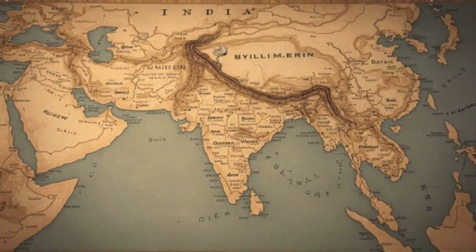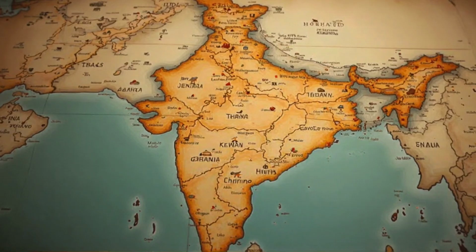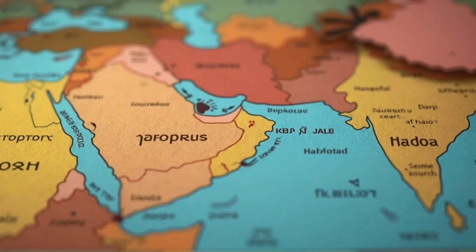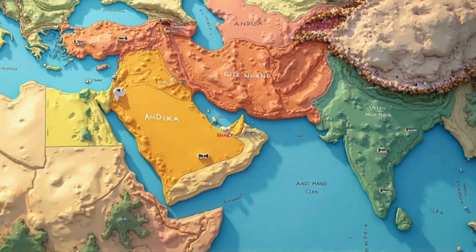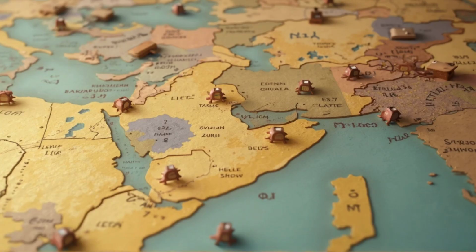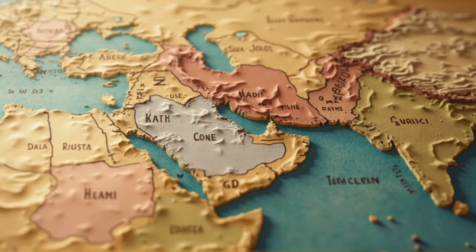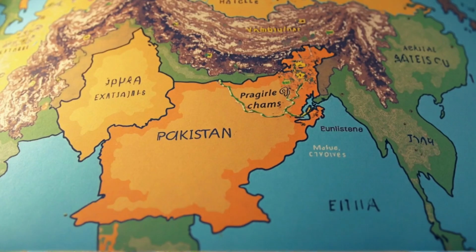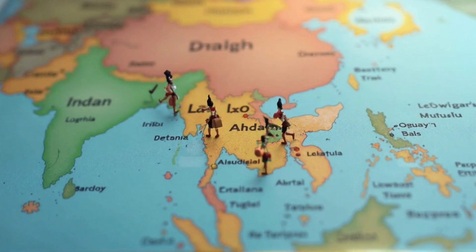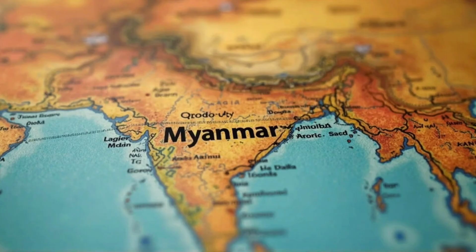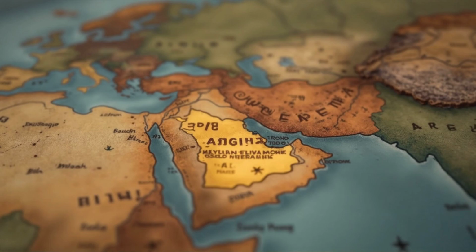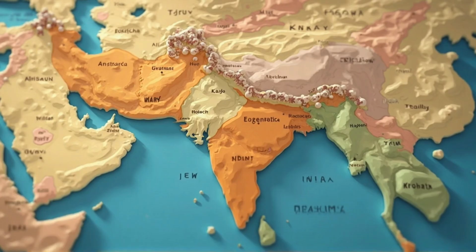How Britain set foot on this land and slowly took control is a story full of betrayal, trade, and war, but we'll save that for another time. What matters is that the result was the British Raj, the Great British Empire in India. And believe it or not, this Raj wasn't just today's India. Pakistan, Bangladesh, and Myanmar were all part of it too. Back then, when someone said India, they meant this huge collection of lands, not just one country.